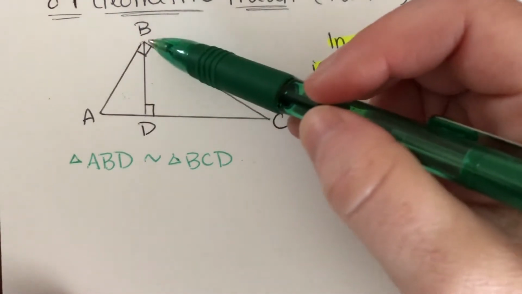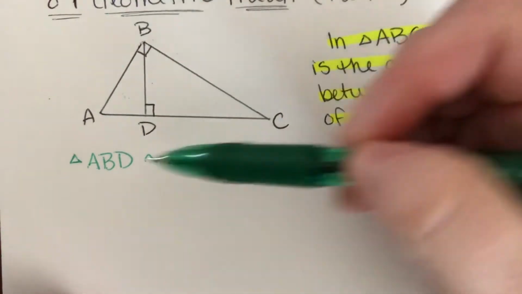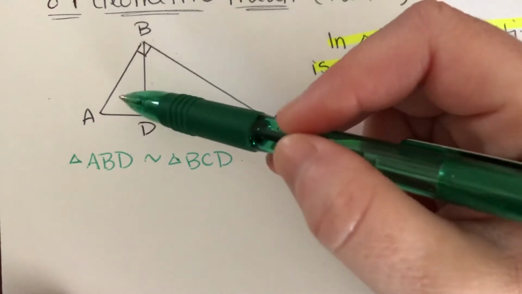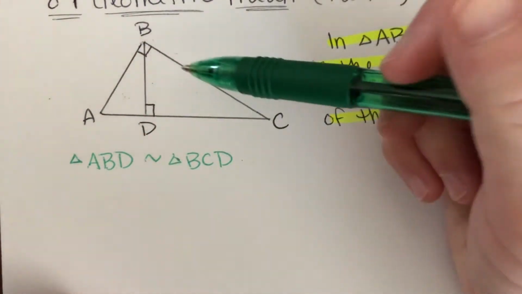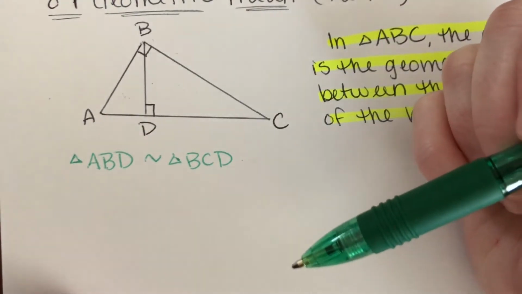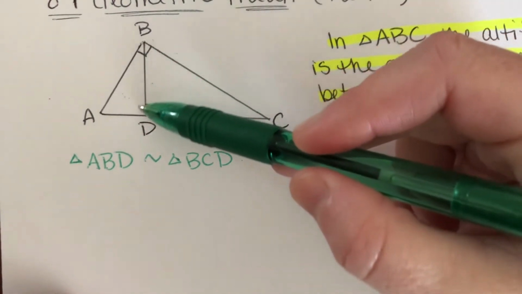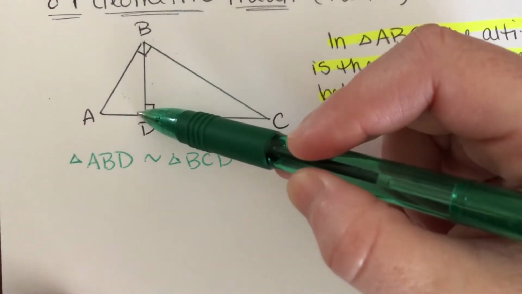Okay, so when you look at a triangle, now that we've added this altitude and created two smaller triangles, and we still have this one big triangle, every single line segment here represents two things. So this line right here in this triangle represents the longest leg, right?